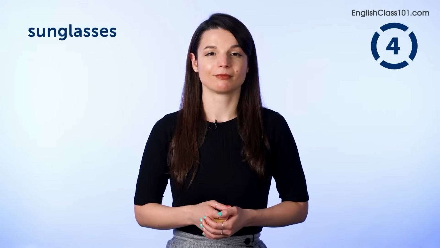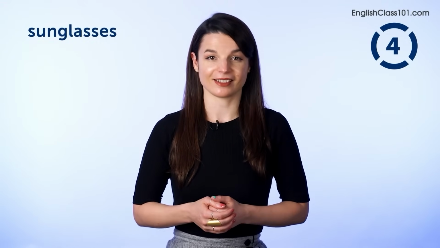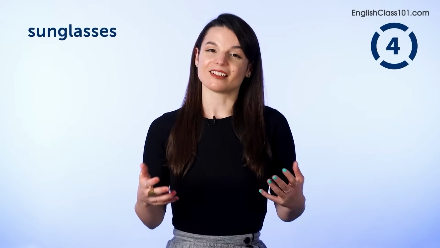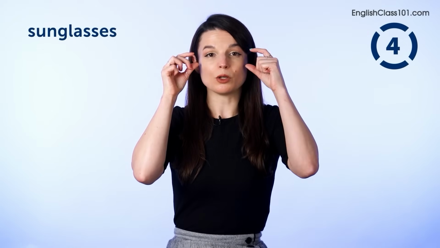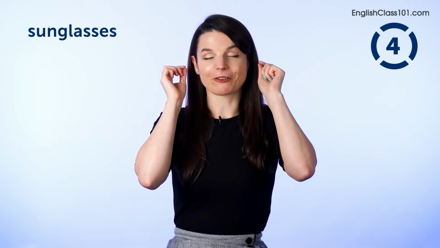Sunglasses. Sunglasses are like dark glasses that we use to protect our eyes from sunlight. So sunglasses are, of course, very popular, and there are many styles.